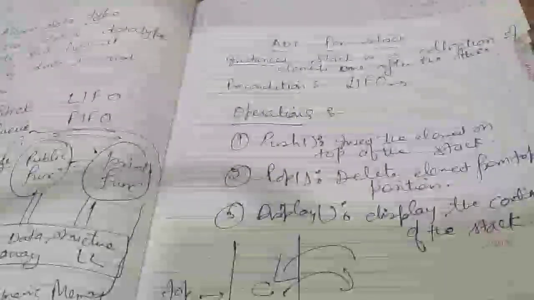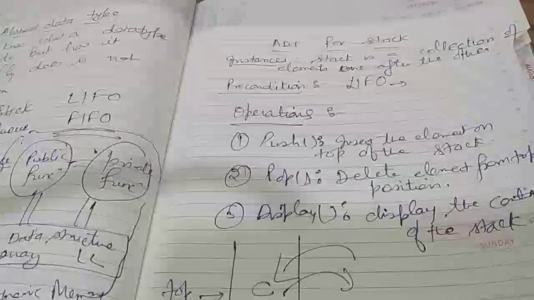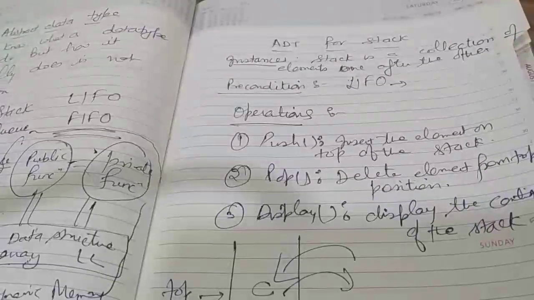Next is the display. The display function will display the content of the stack from the top position only. So this is how we can easily write the ADT for stack, ADT for queue, ADT for set, because we know what exactly the operations, preconditions and instances are, and how the operations are performed. But we don't know the internal implementation detail. That's why this is called abstract data type.